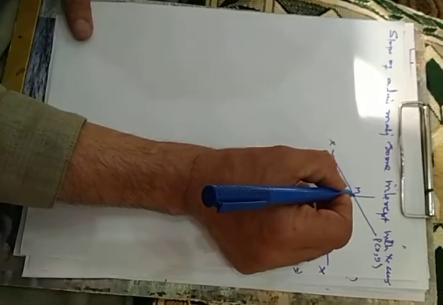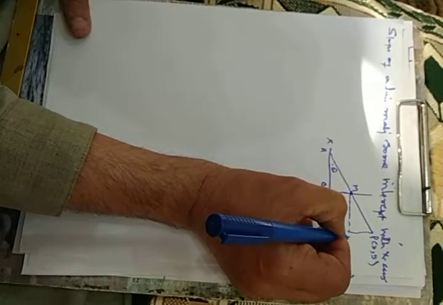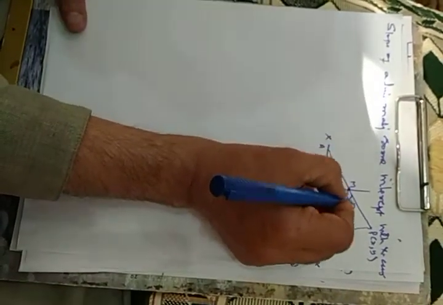Suppose you draw a perpendicular also from this, which is PL; this angle will also be theta.